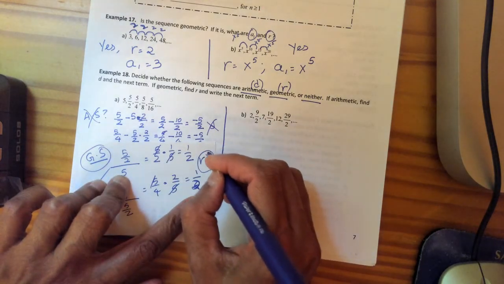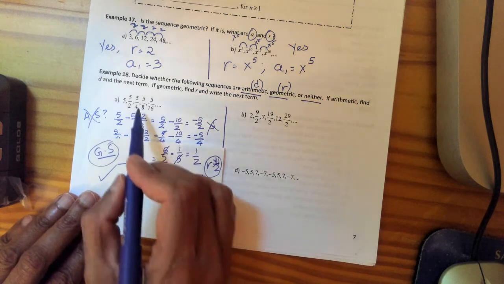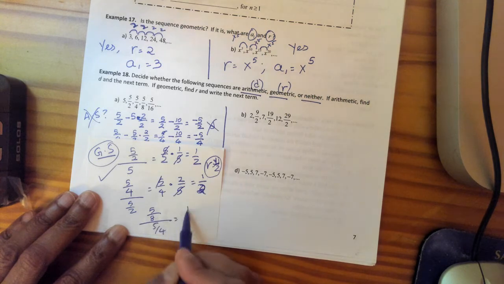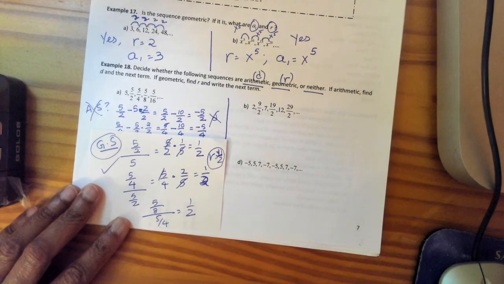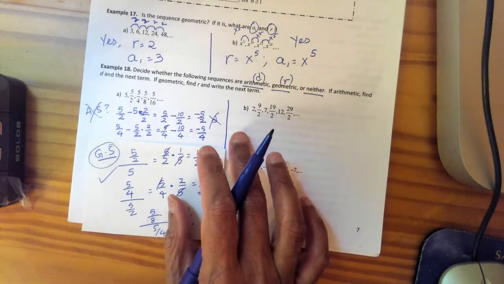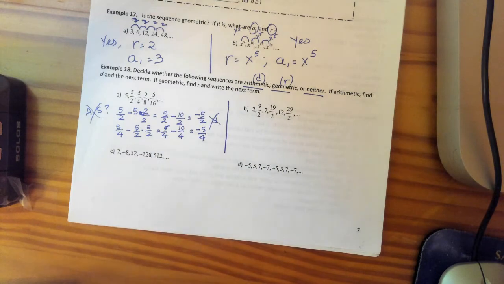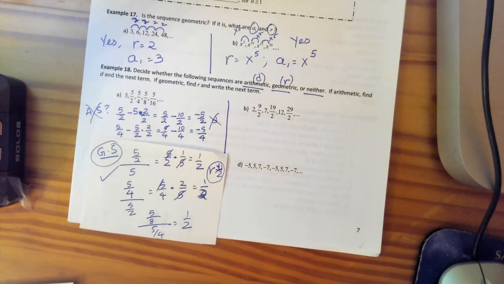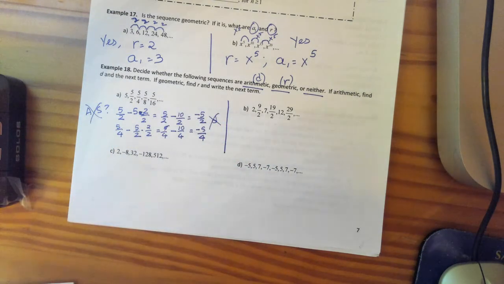I tested it only for the first two, but we should not stop at the first two. We should keep going, like 5 over 8 divided by 5 over 4 should also give you half. So it is a geometric sequence. Alright, you should be able to test that for each one of them, and you can look at the key and see if each of them is an arithmetic sequence or a geometric sequence. I'm going to keep this on for 5 seconds more before we go to the next page, which is a continuation of more of the same. Okay. Alright, so moving right along to the next page.